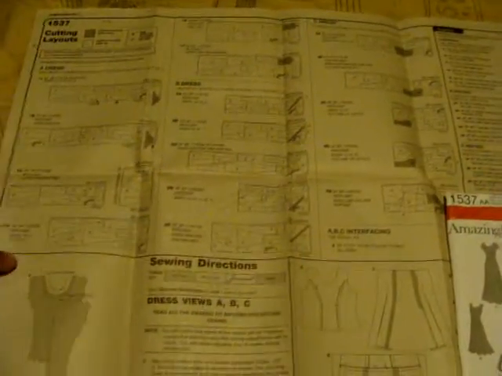The instructions are usually found on this newsprint paper, and for this one it says that the way you determine your size is the difference between your bust size and your high bust. My bust size is 36 inches and my high bust is 35 inches. So that's a difference of 1 inch.